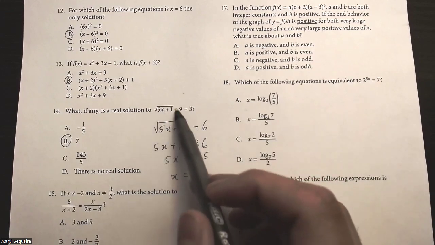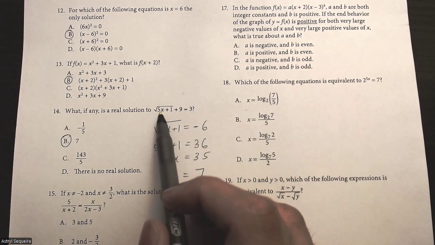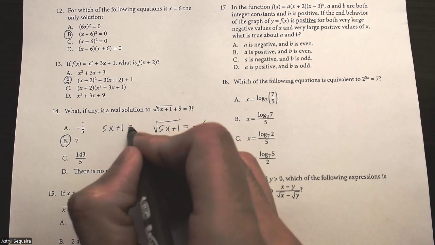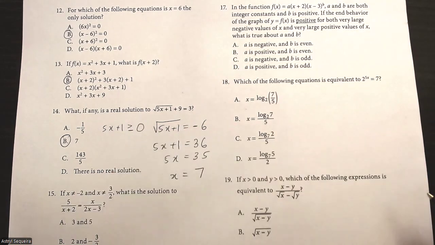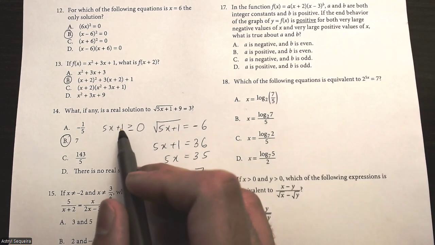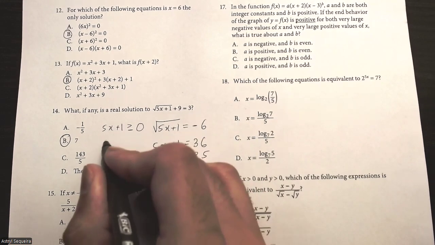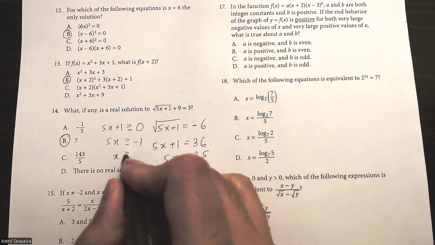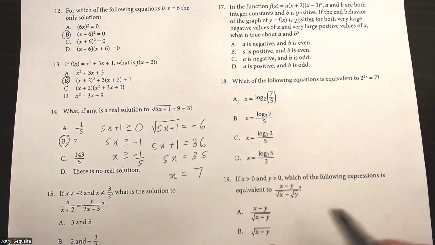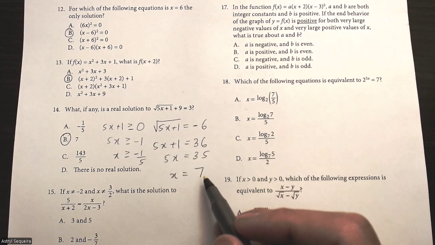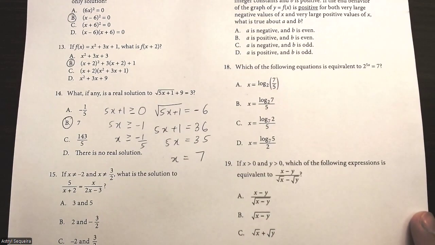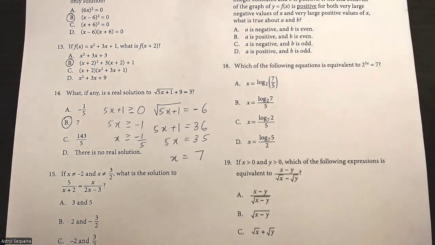We have to think about our restrictions over here. Okay, so to figure out your restrictions, you take whatever's inside the square root and make it greater than or equal to 0. Now, if I move this to the other side, it's going to be 5x has to be greater than or equal to negative 1. Then move the 5 over, so x has to be greater than or equal to negative 1 over 5. And that is true for this case as well, which means that that solution does look correct for this question over here.